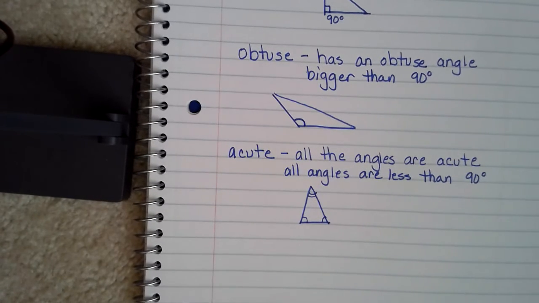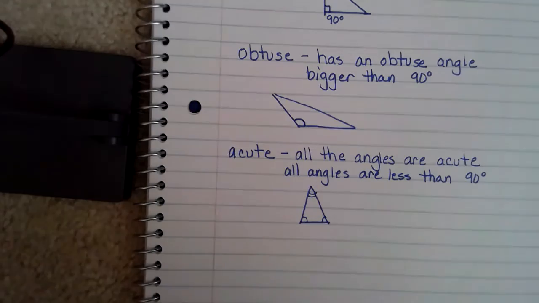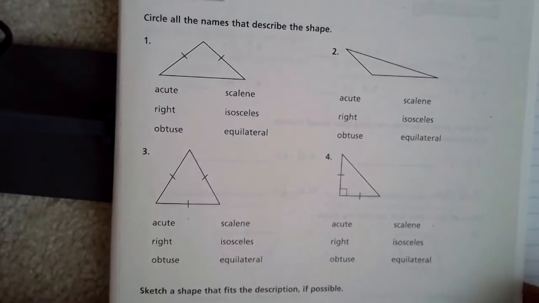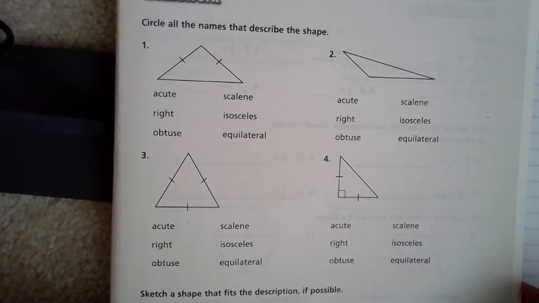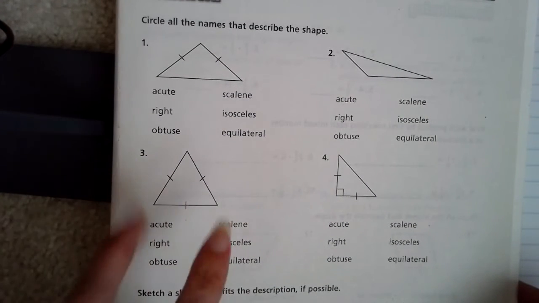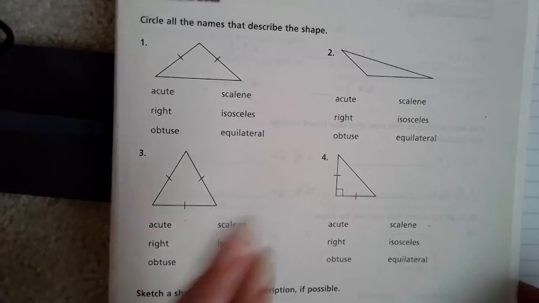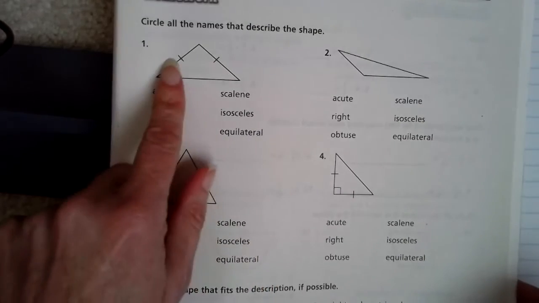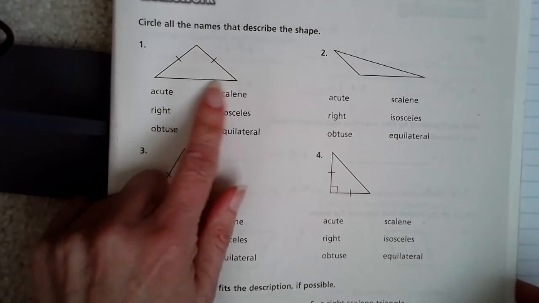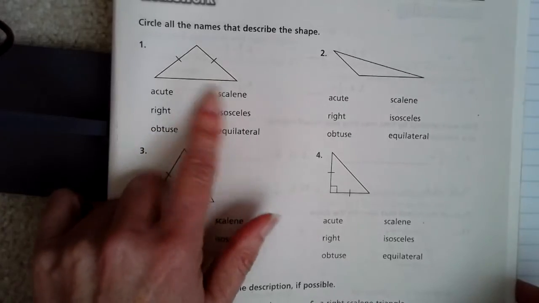So in tonight's homework, which is going to be page 185 and 186, on page 185 it says circle all the names that describe the shape. Well, you're going to be able to describe it with two names, one by the angle and one by the sides. And look at, they use the little marks, so that means that side's the same as that side, and since this one's not marked, that one's not the same.